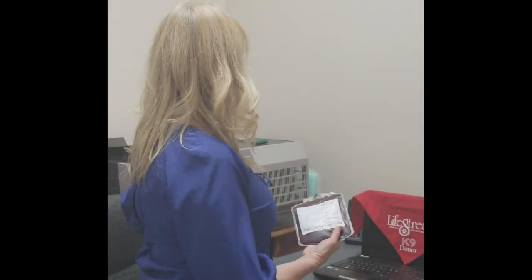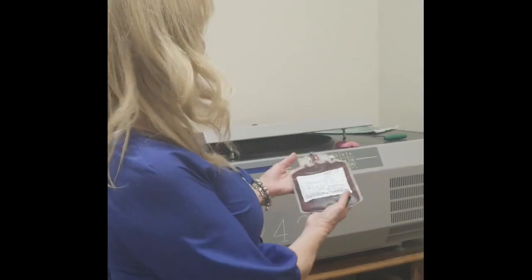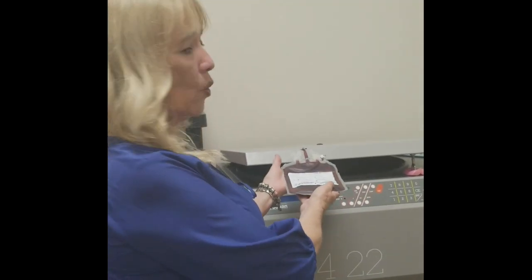If we had a unit of whole blood, what we would do with a unit of whole blood is we would take that whole blood and we would spin it in a centrifuge, much like this one. So the whole blood would go into the centrifuge, be spun down, and then would be in components of the canine packed red blood cells, much like this unit, and plasma, like this unit. Dogs with immune-mediated disorders require the canine packed red blood cells.